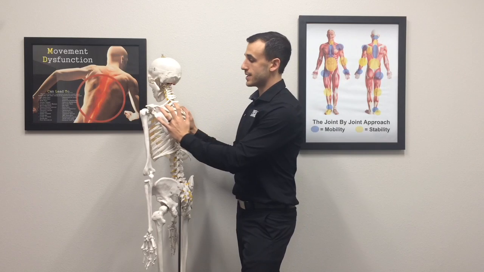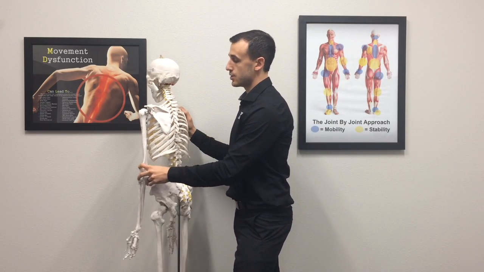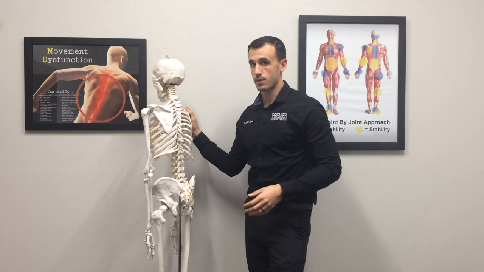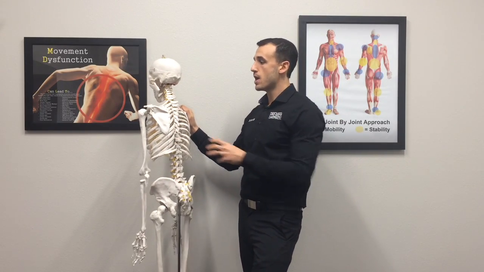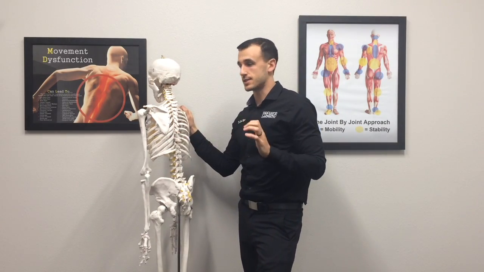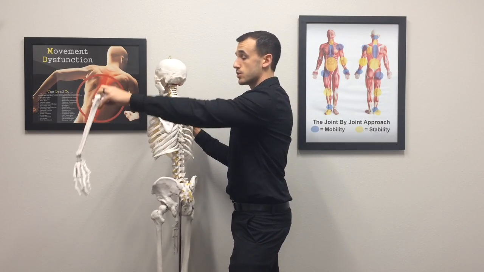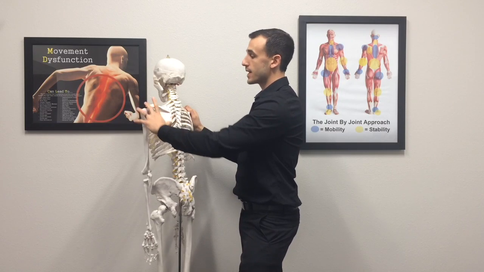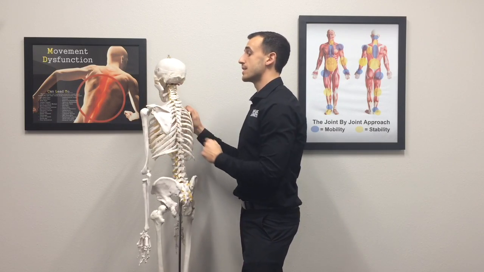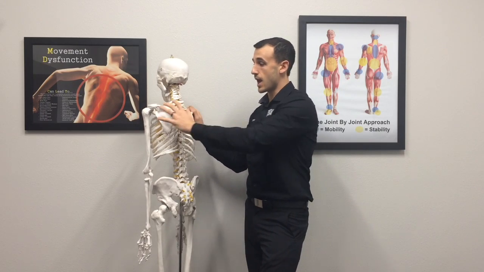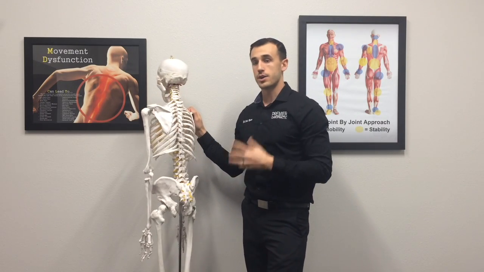How that works is the first 60 degrees that you abduct your arm, generally you want this to be all that's moving, okay? It's not perfect like that every time, but you want it to be around that 60 degree mark. The second 60 degrees, so from 60 to 120, you want that to be kind of mixed between the two. And then the last 60 degrees, you want mainly to be that scap upwardly rotating on your rib cage.